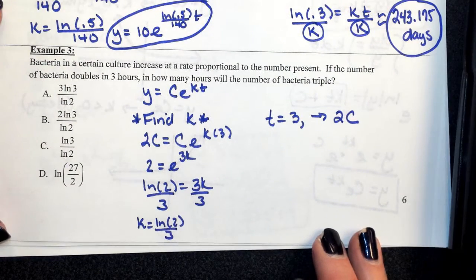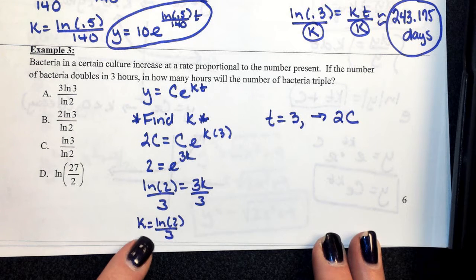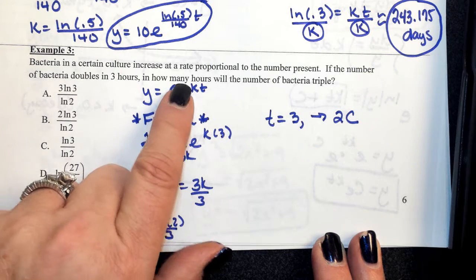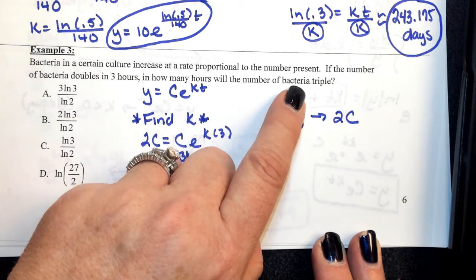Looking at your answer choices, what kind of question would this be? Calculator or no calculator? No calculator. So some of these questions will be no calculator. So there's no sense even really dumping this in the calculator. We're going to want to leave it as the natural log of 2 divided by 3 in our calculation. So now we want to know in how many hours, so I know I'm solving for t, will the number of bacteria triple?